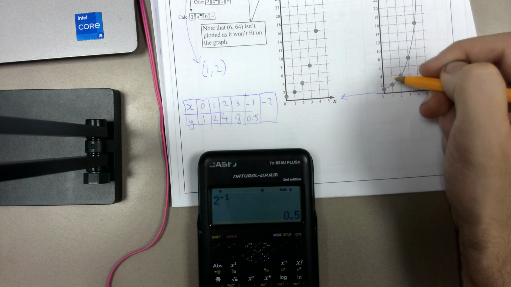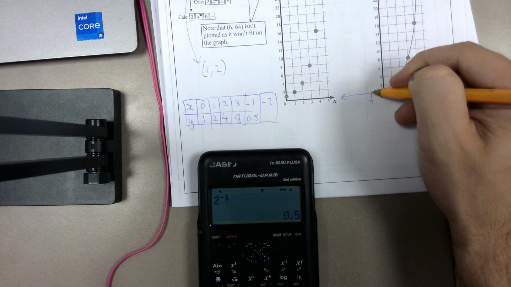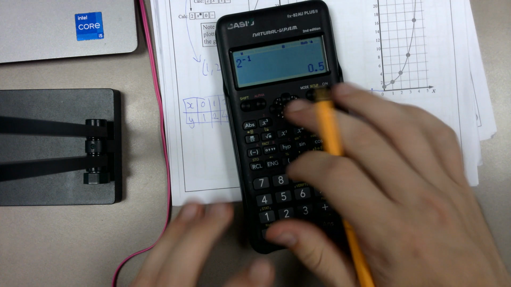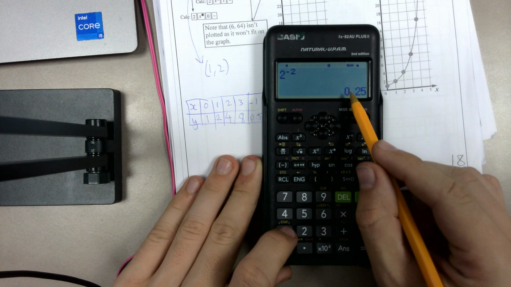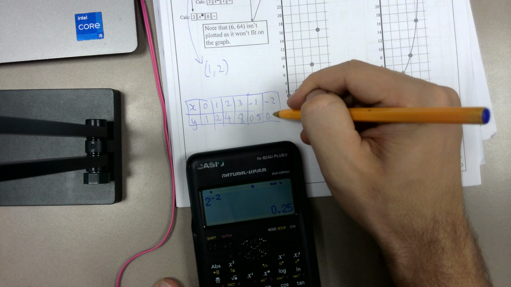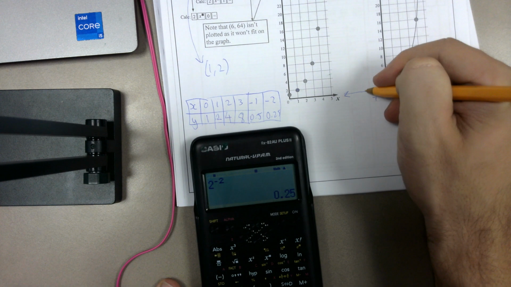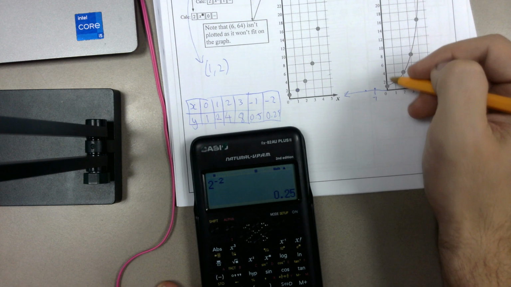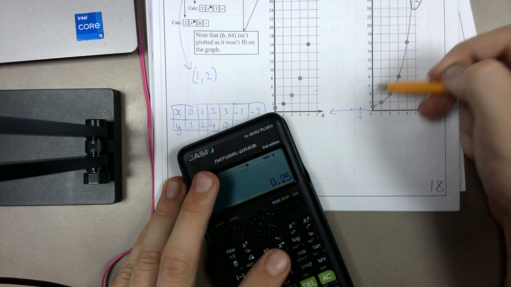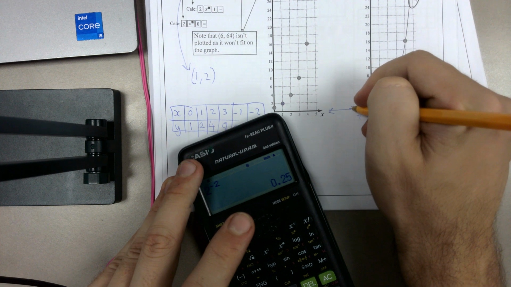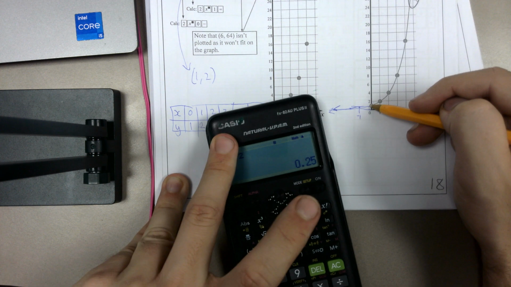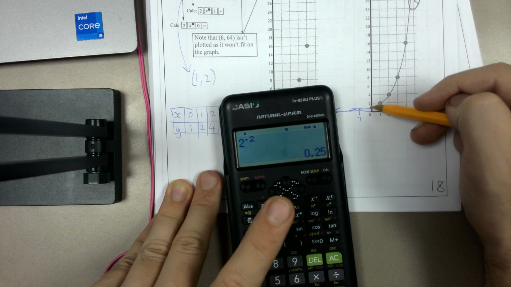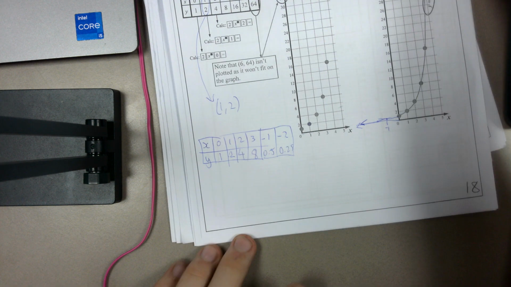So if that's 1 on my y-axis, and I get to -1, which is here, that would be about here. And if I go and enter 2 to the negative 2, that's 0.25, or a quarter. So again, that would be closer to your x-axis. So we can see it's not mirrored like a parabola is. In the negative values of x, it gets closer and closer to my x-axis, but when we get past 0 and we're in our positive values of x, it shoots off and keeps on growing and growing super quick.